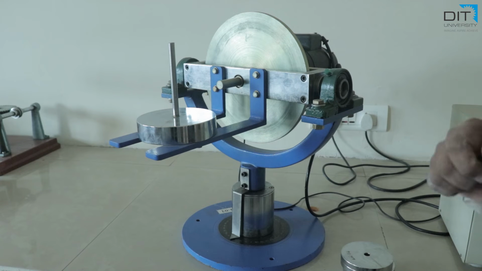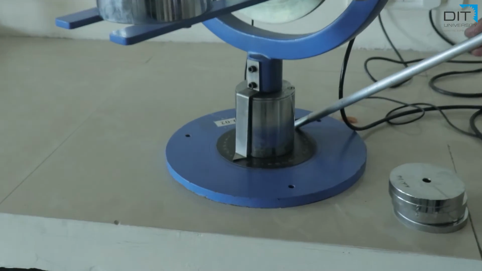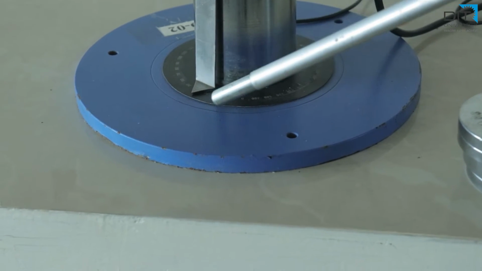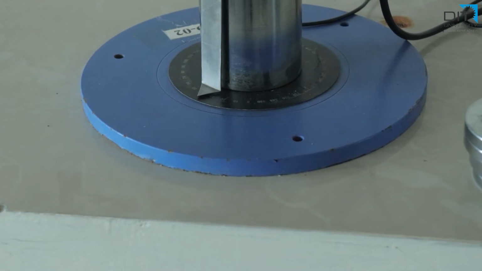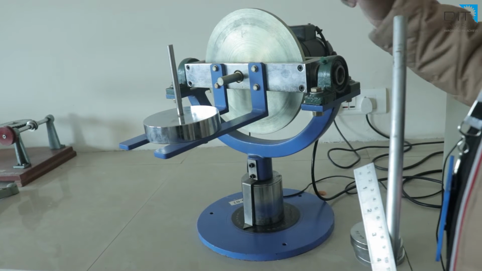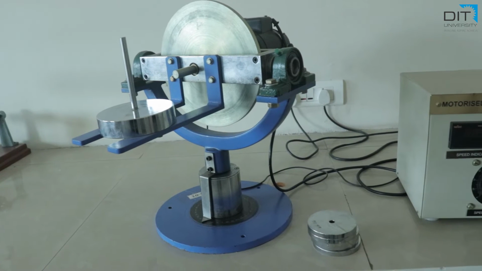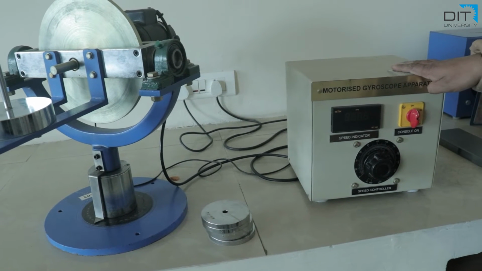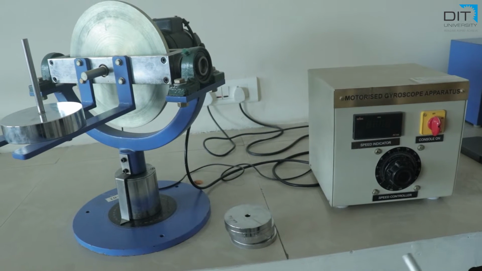Okay, and now one thing to observe is that there is a scale over here on the base of the gyroscope, right? Now when we start rotating the flywheel with the help of the controller, only the flywheel will be moving, right?